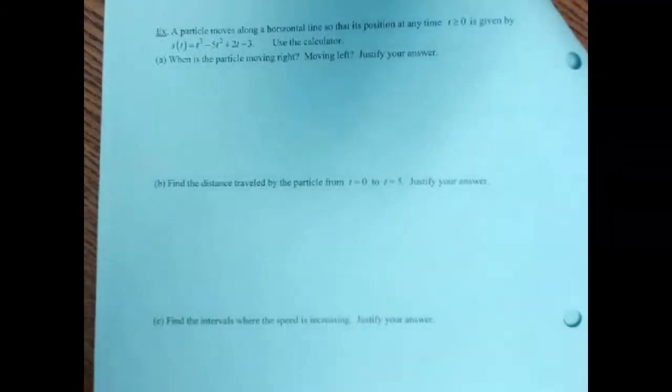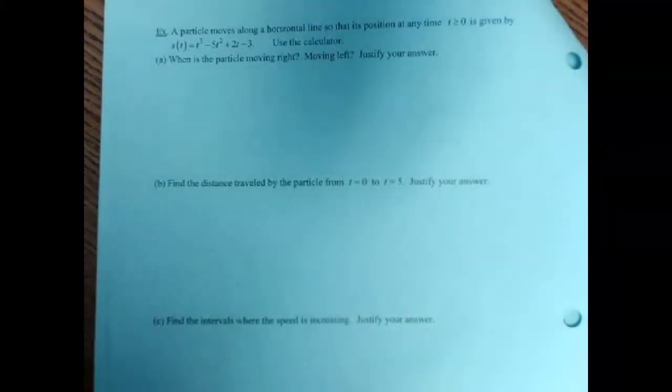Okay, second video over the kinematics. Hopefully I can get it done before I have to start teaching again. But let's go through this example, and then there's a quick one at the end.